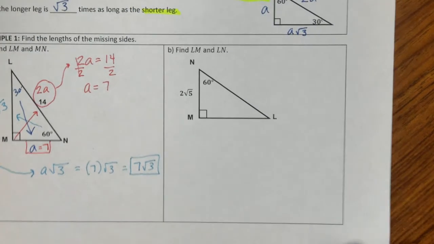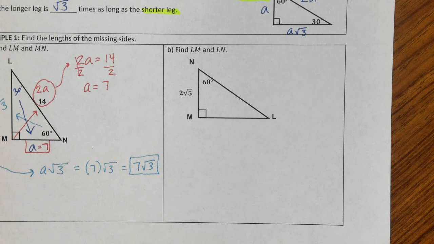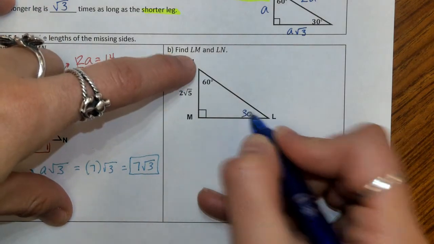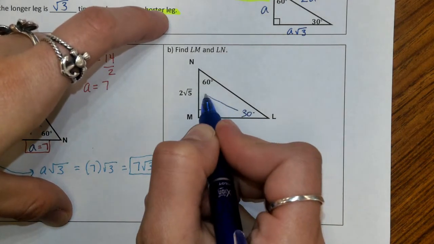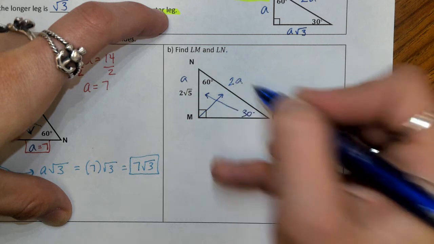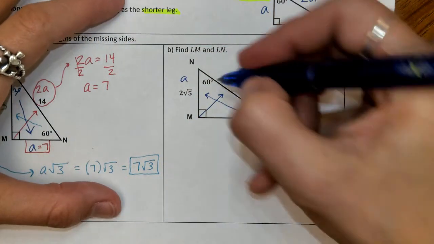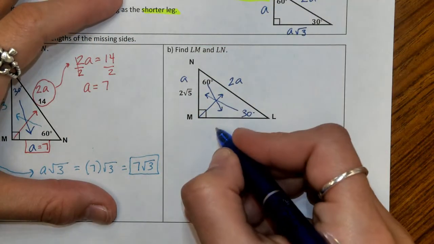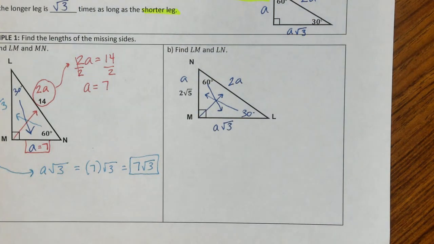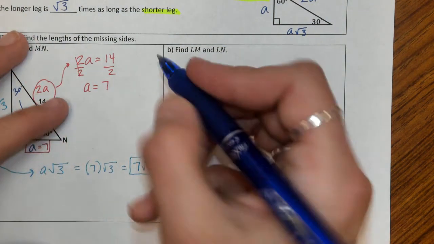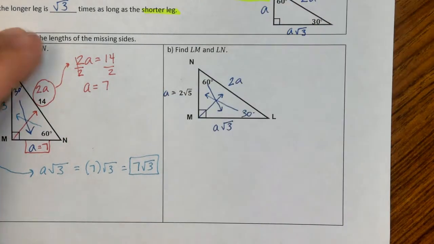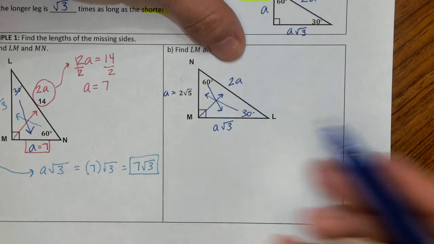Next, we'll take a look at what happens with these, we got throwing some radicals here, okay? Here's my 60 degree. I know this is my 30. Telling me that across my 30 degree is going to be A. Across from my 90 is 2A. Always label these 3, please. Crossing your 60 is your A square root of 3. So here we have that A is equal to 2 square root of 5. So let's go find 2A first.